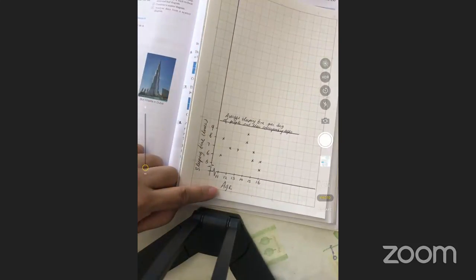So you can see what I have done. I use this axis to show the age, and I don't want to spend any space to show age 1 to 10.